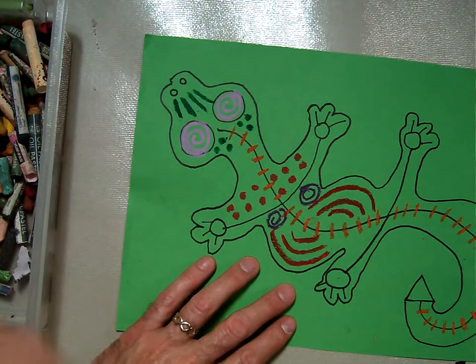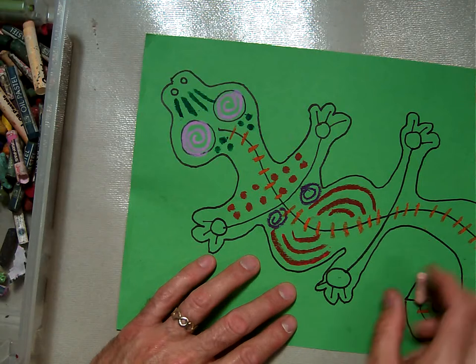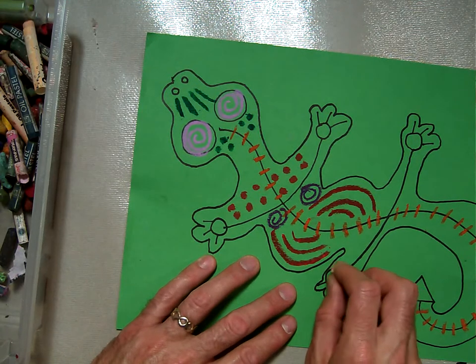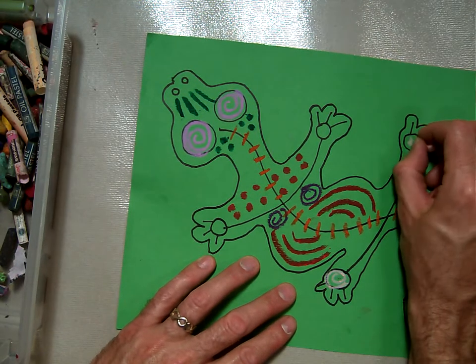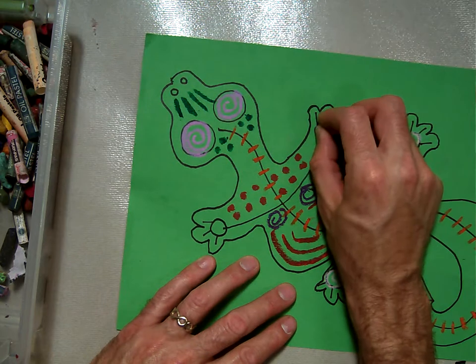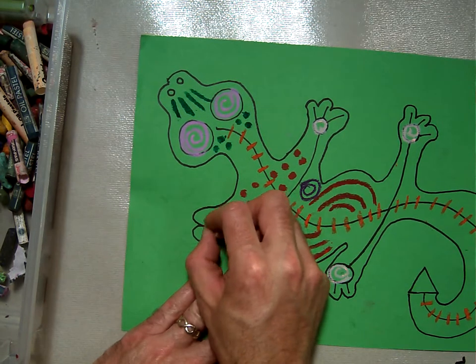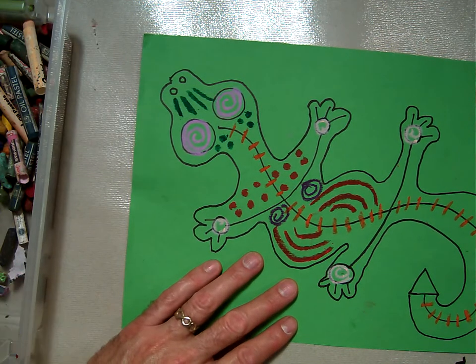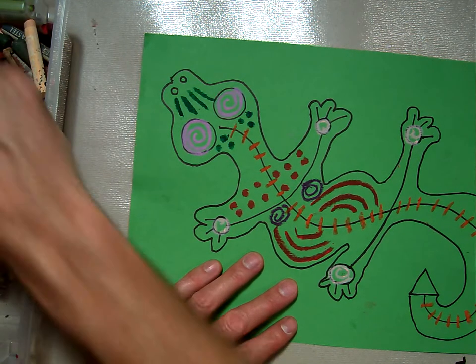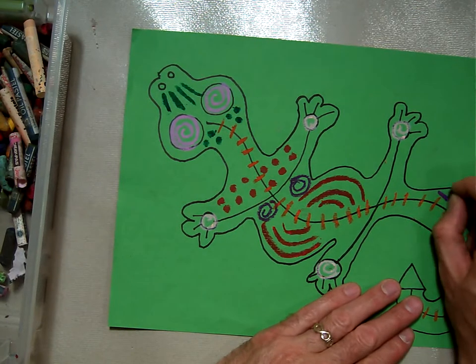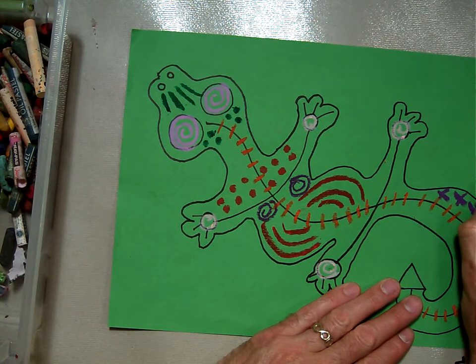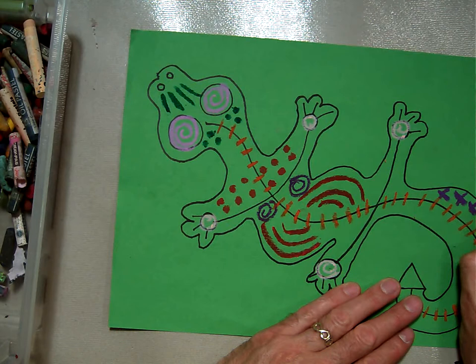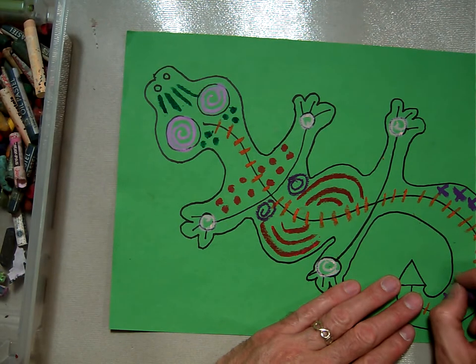And I'm going to get a peach color and do a swirl inside his hand. And then I think I'll do some little X's right down here on his tail. Just making pattern and playing with pattern.